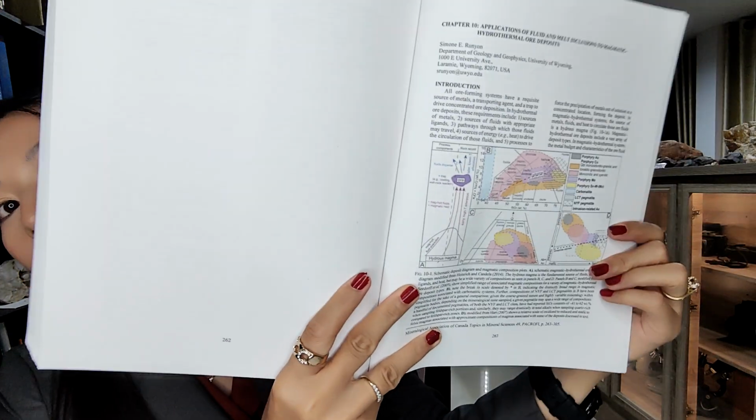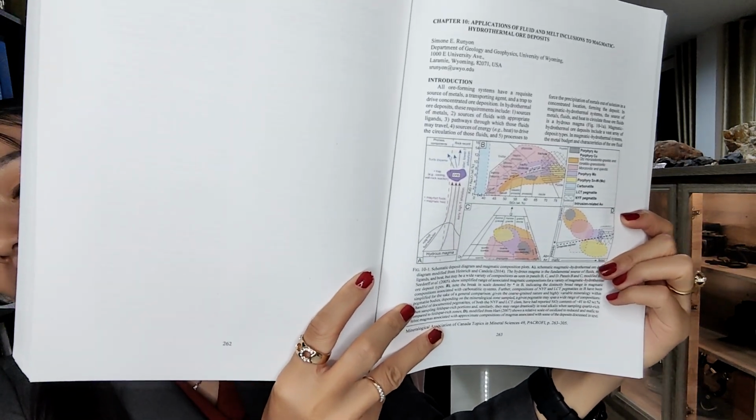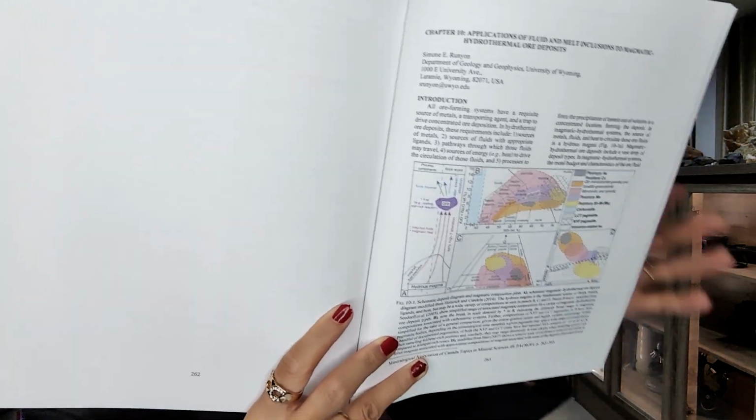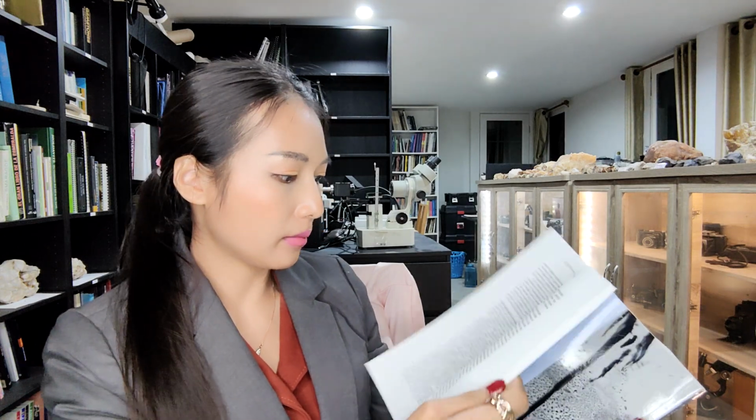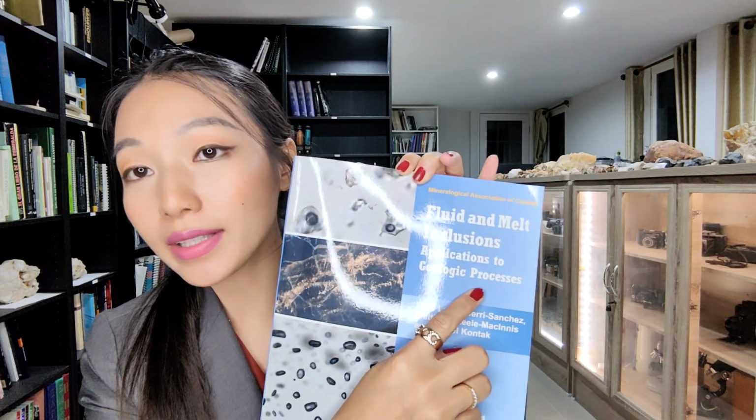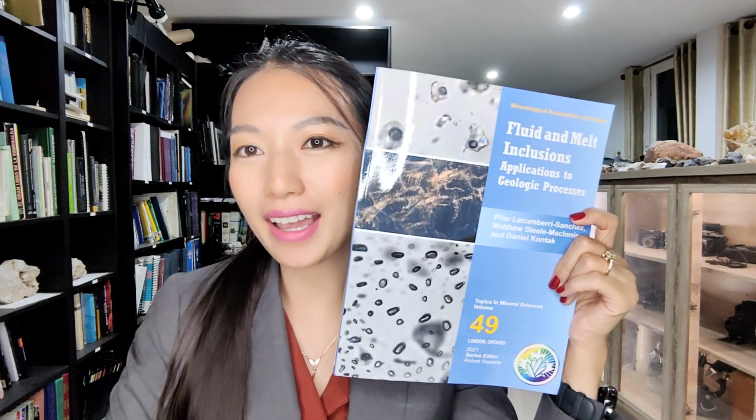This one, fluid and melt inclusions in magmatic-hydrothermal ore deposits. They also explain how the mineral crystallizes and makes inclusions, many things. Okay, so a very good book about fluid and melt inclusions, mineralogy, and geologic processes. Okay, thank you so much for watching, and I will see you tomorrow.